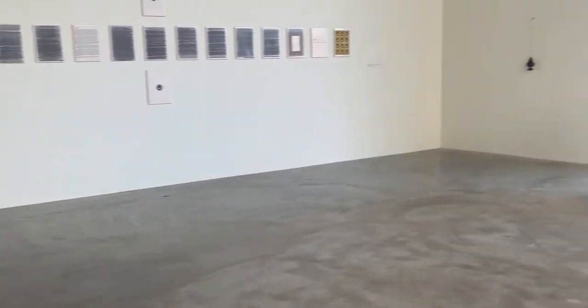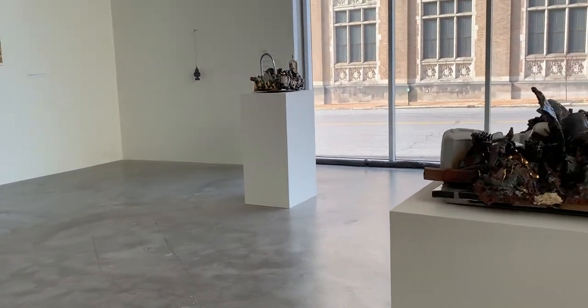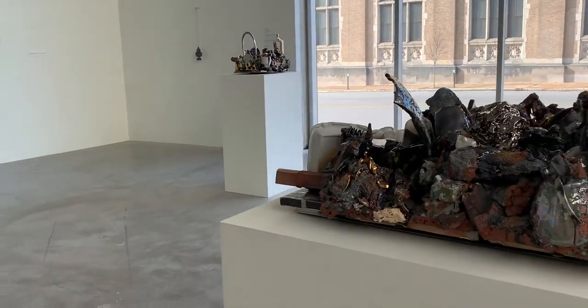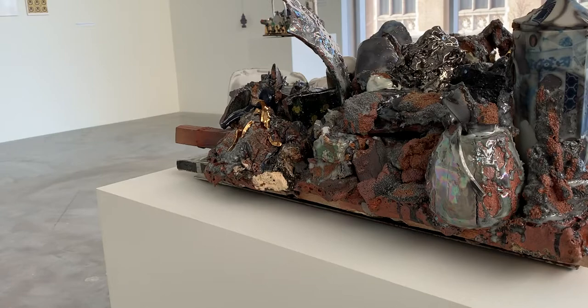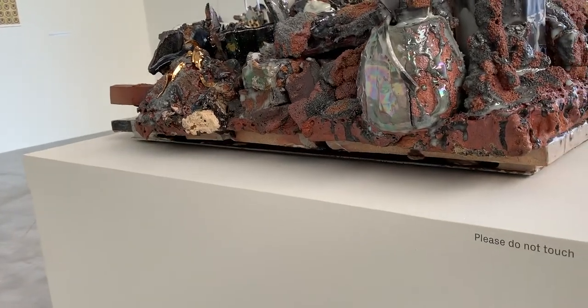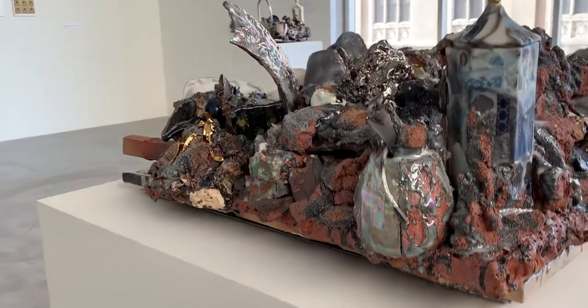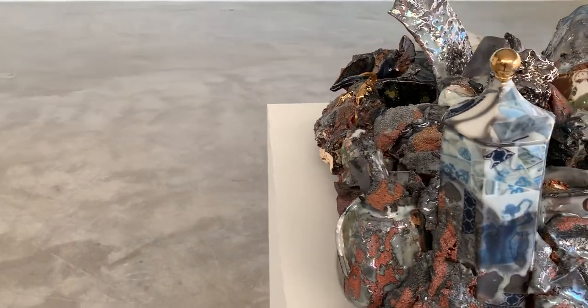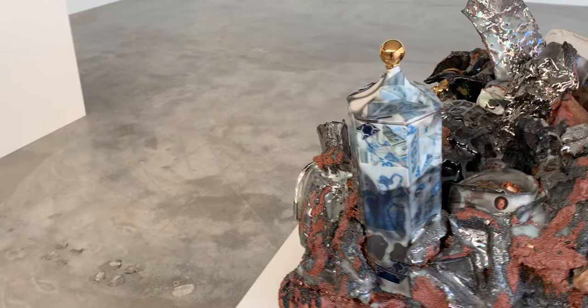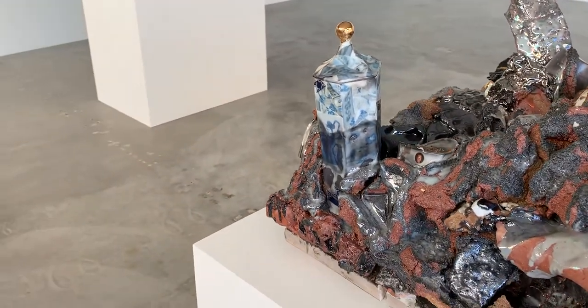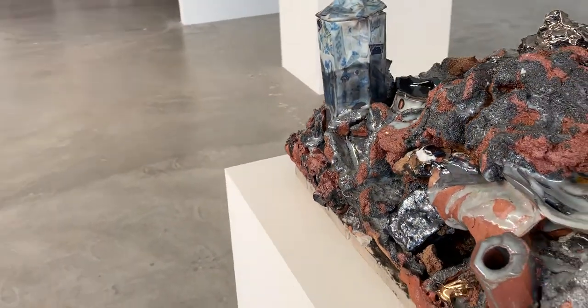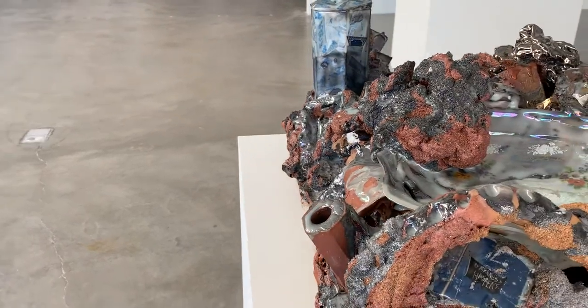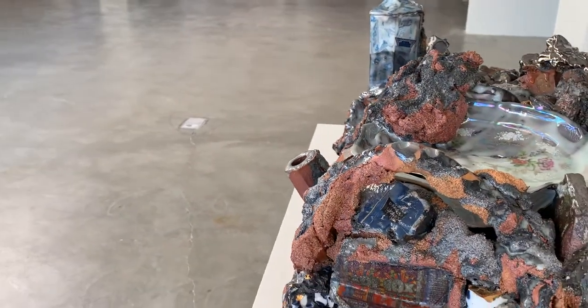Let's take a look at something else. Wow. There's a gentle reminder from the museum not to touch. While touching helps us to figure out the texture of an object, we don't touch objects at the museum because we want to help the museum preserve them so that other people may enjoy them in the future.